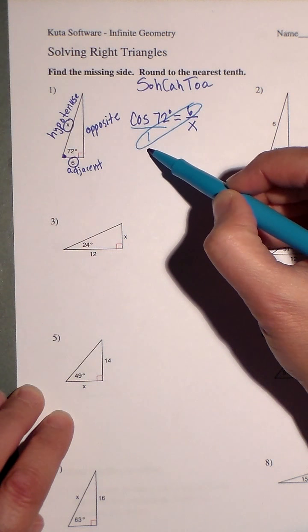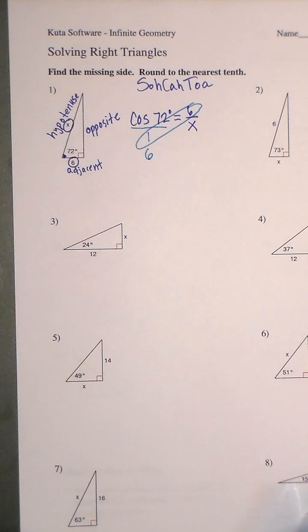What's 6 times 1? 6. Now I'm actually going to do the cosine of 72. When I cross multiply, I'm going to do the 6 times 1 and the cosine 72 times the x.